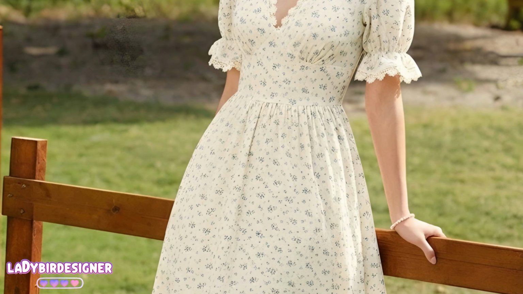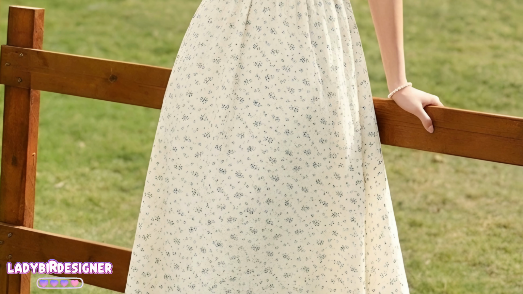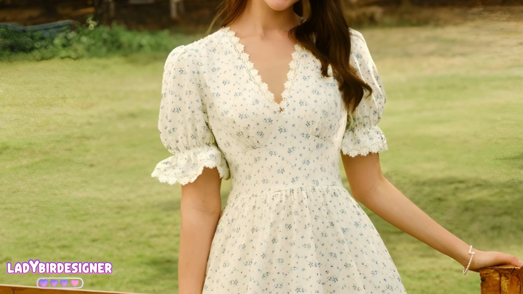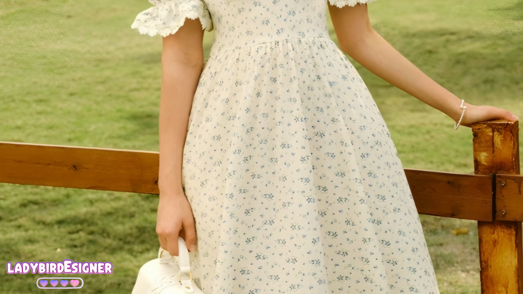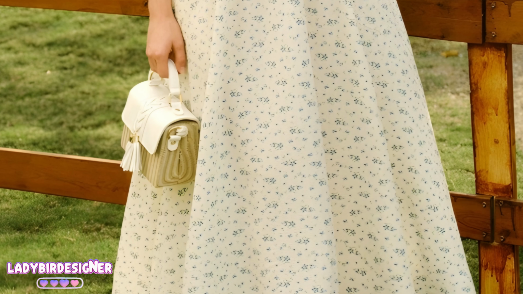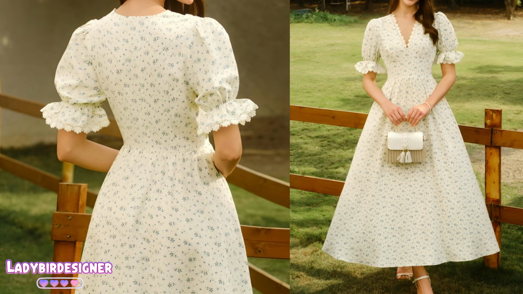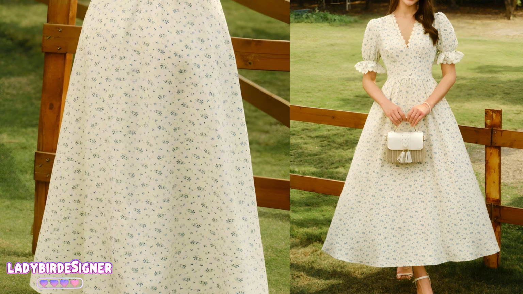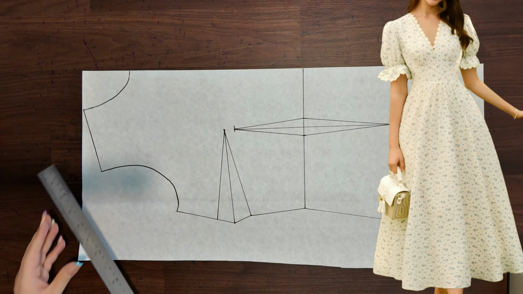Want to draft this gorgeous floral dress with a precision fit? In this lesson, we will create a lace-trimmed V-neckline, soft underbust gathers for a contoured bust shape, and dramatic puff sleeves. Then, we'll design the high back bodice and a beautiful gathered skirt. Let's dive directly into professional pattern drafting.